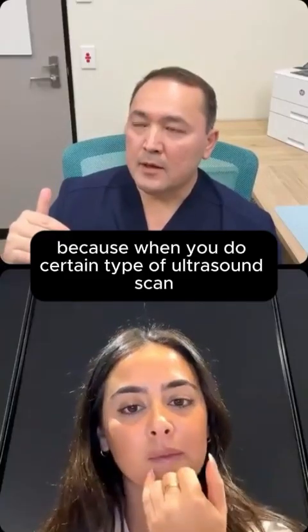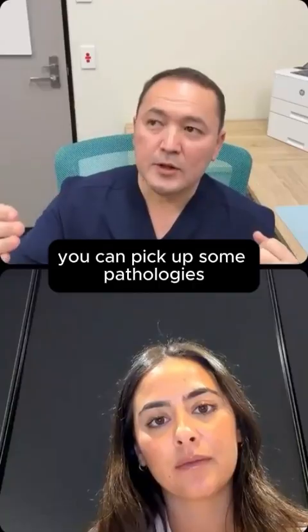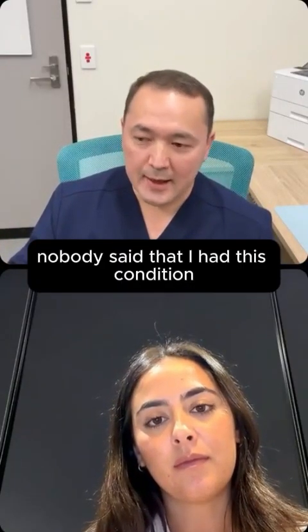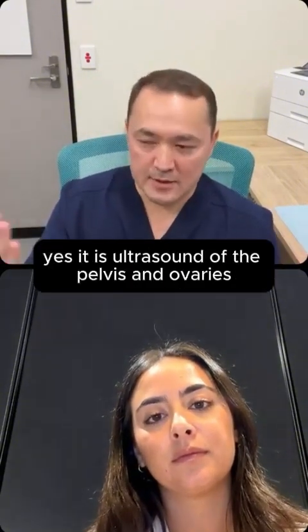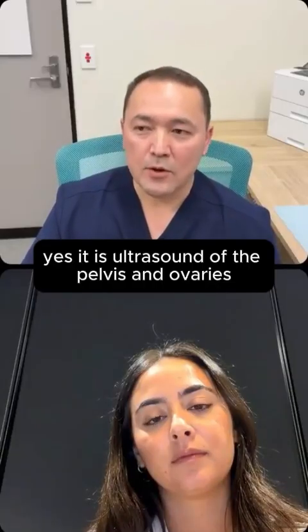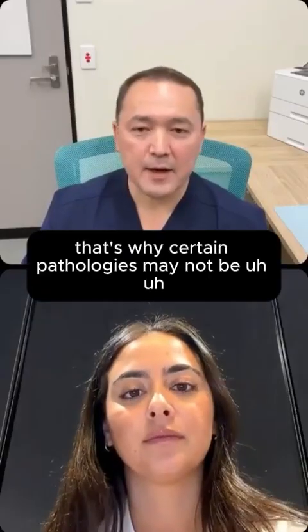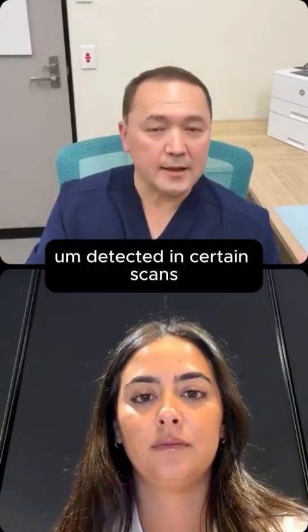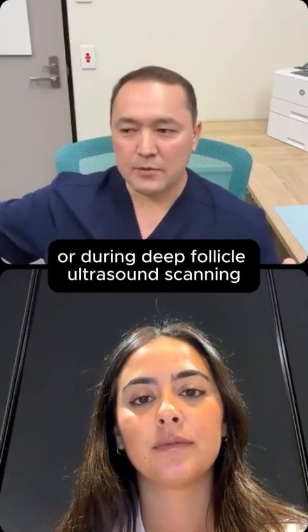When you do a certain type of ultrasound scan, you can pick up some pathologies, and then patients can get surprised. They say, look, I had this ultrasound scan and nobody said that I had this condition. That was because it was a different type of ultrasound scan. Yes, it is an ultrasound of the pelvis and ovaries, but a different level or type of scanning. That's why certain pathologies may not be detected in certain scans, but later we can detect them during an IVF cycle or during deep pelvic ultrasound scanning.